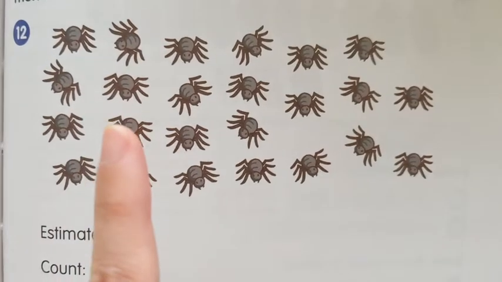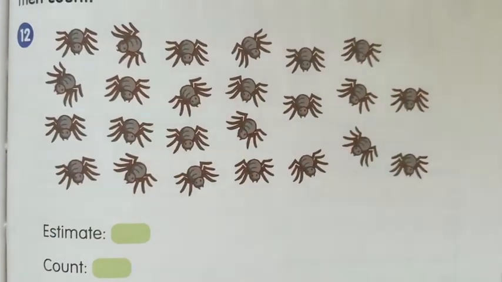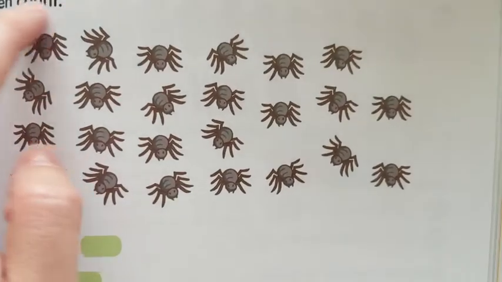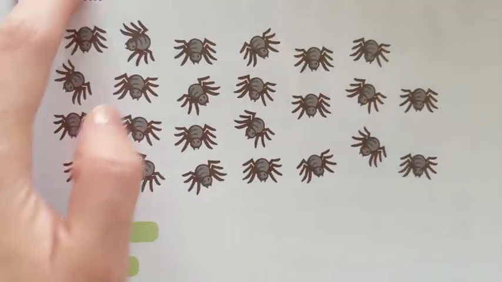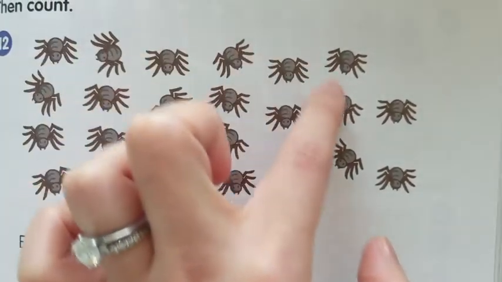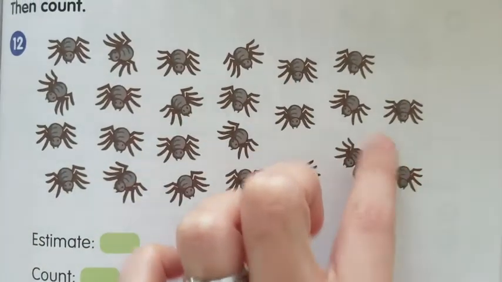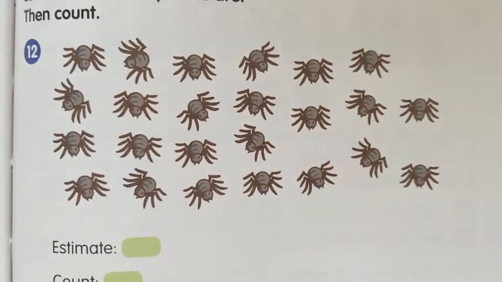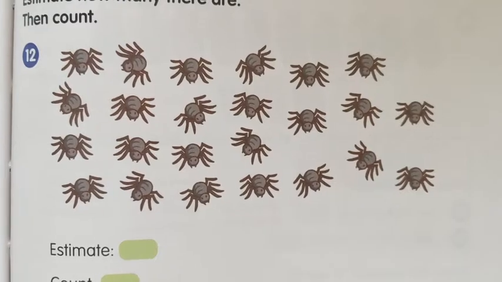2, 4, 6, 8, 10. So about this much I would circle, and then I would just notice, I think maybe this much is another 10, and maybe like half of 10 here. So I feel like it's about 20, maybe 25? That would be my estimate.